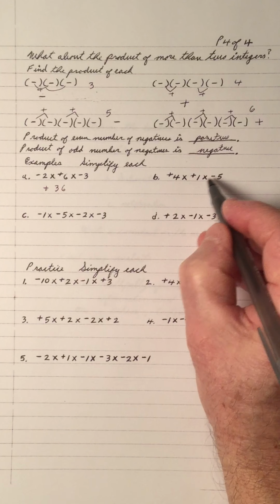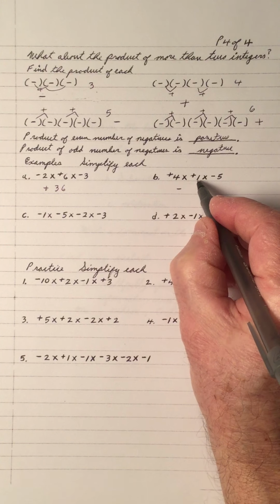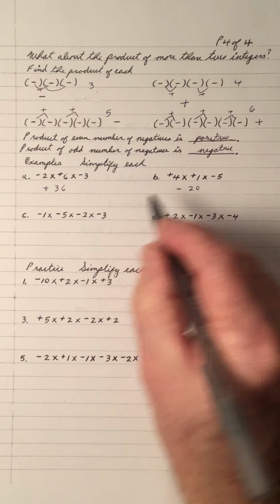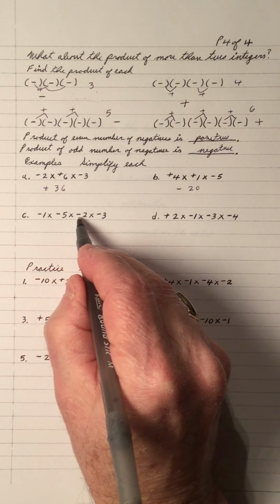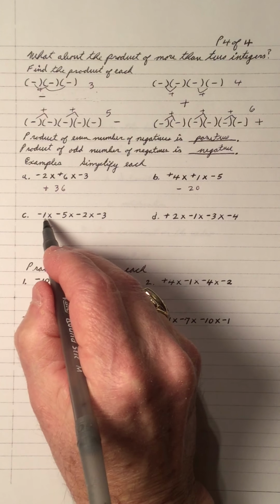How many negatives? Only one. So that means it's odd. It's going to be negative. So 4 times 1 is 4 times 5 is 20. How many negatives? 1, 2, 3, 4. 4 negatives. When you multiply is even, so you're going to get a positive.